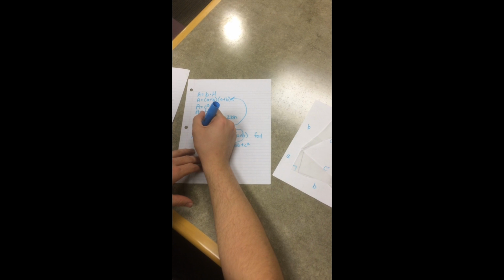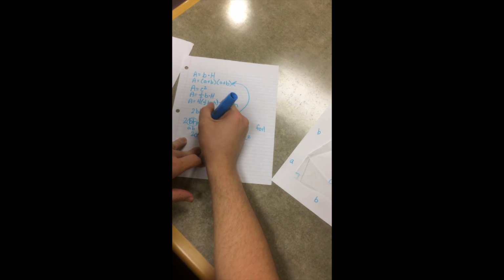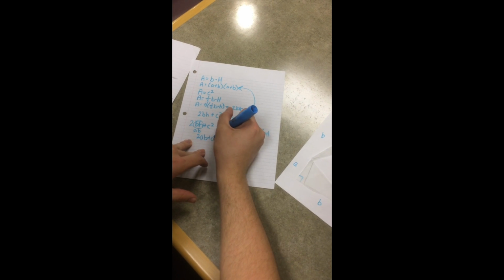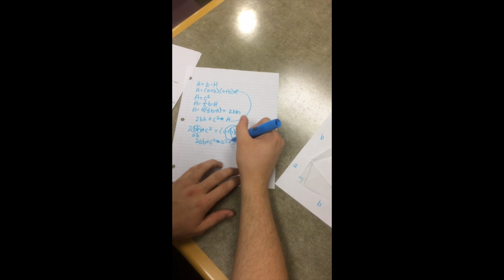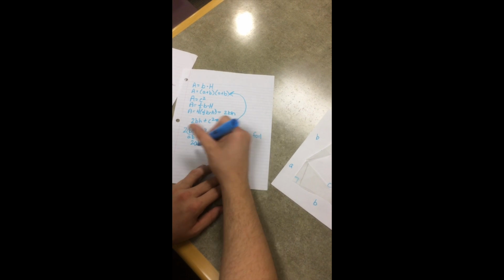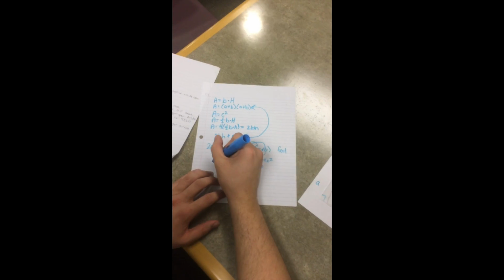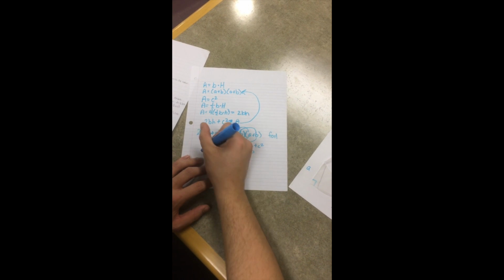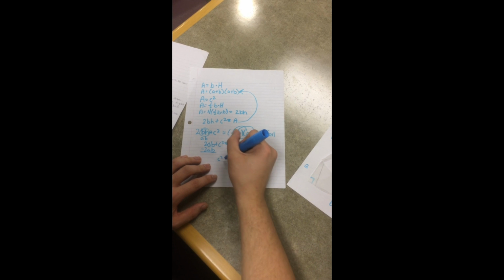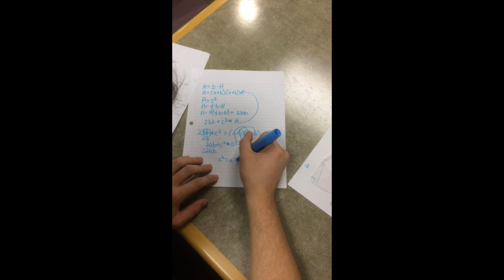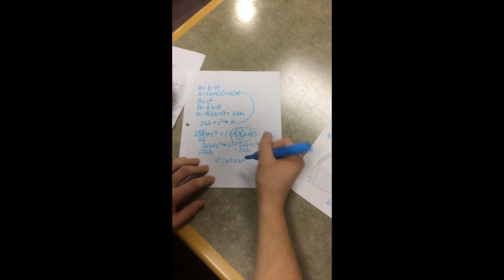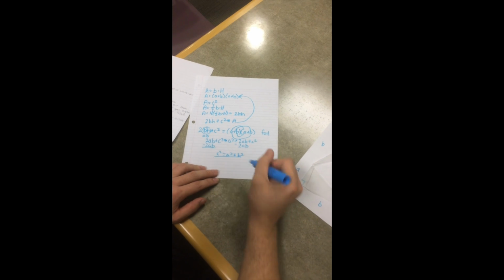This is AB because it's base times height, so 2AB plus c squared. So you would find similarities between these two, and you see that you have a 2AB, so you can subtract them from both sides, and what you get is c squared equals a squared plus b squared. And in other terms, this is the Pythagorean theorem.